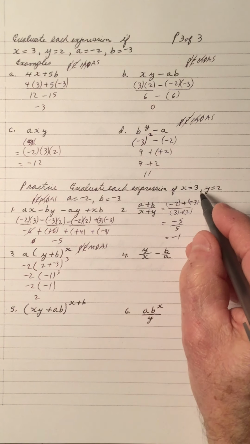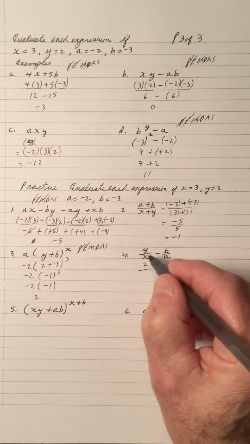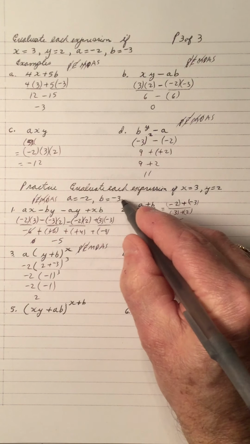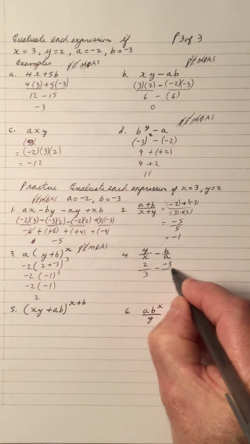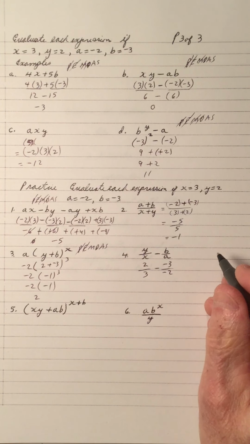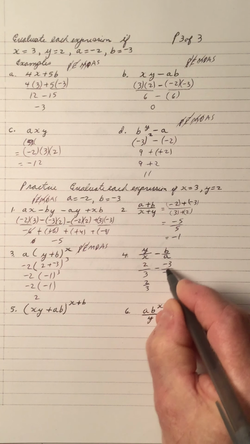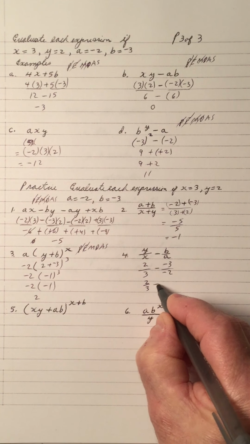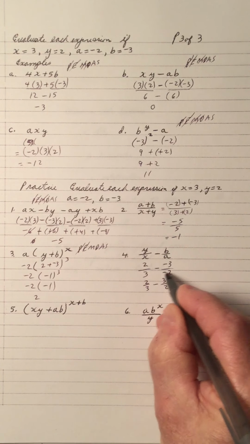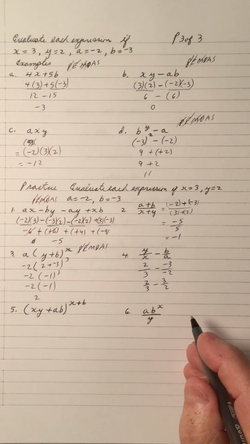Y is 2. X is 3. B is negative 3. A is negative 2. So what we have here, we have 2/3. I have 2 negatives. Let's make that a positive, because I should get rid of the negative in the bottom. A fraction should not have a negative in the denominator.